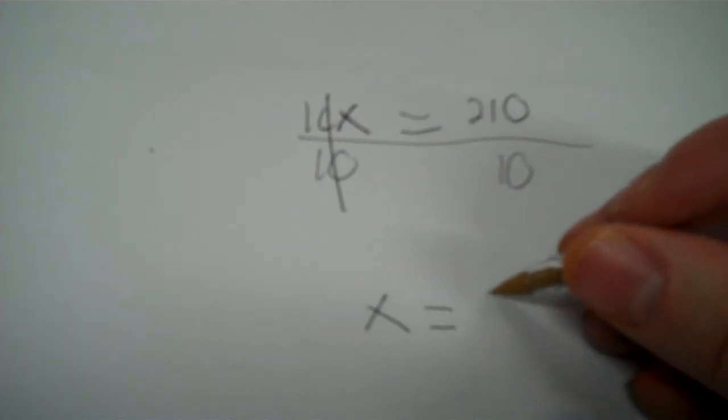So 10 times X is 10X. 7 times 30 is 210. And now I just divide both sides by 10. So 210 divided by 10 is 21. So we have 21 pages. We can read 21 pages in 30 minutes.